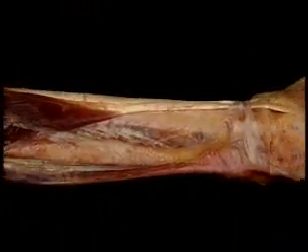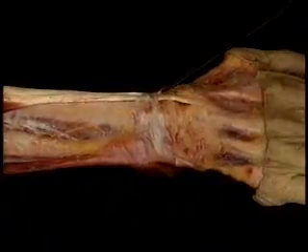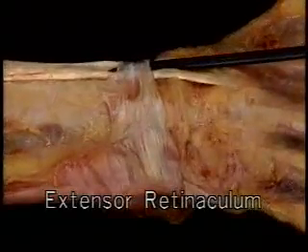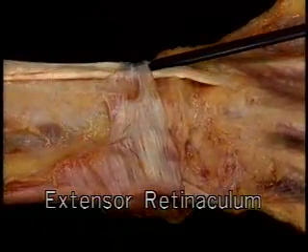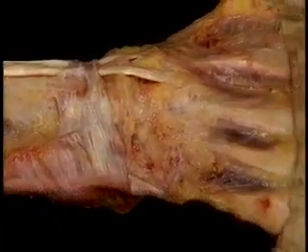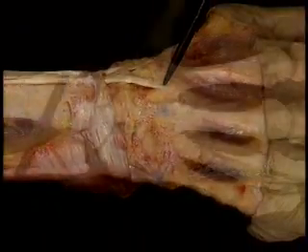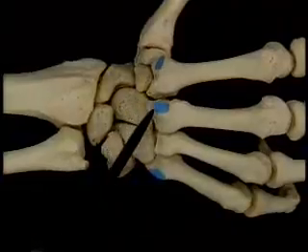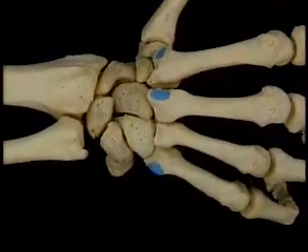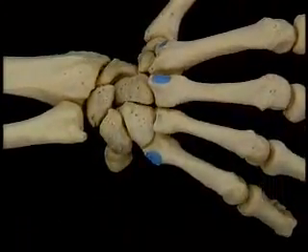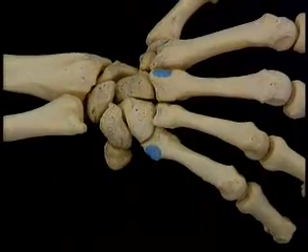As the extensor tendons cross the back of the wrist, they pass under this structure, the extensor retinaculum, which acts as a pulley. Extensor carpi radialis longus and brevis are inserted on the bases of the 2nd and 3rd metacarpals. Extensor carpi ulnaris inserts on the base of the 5th metacarpal. When the wrist extensors act together, they extend the wrist.